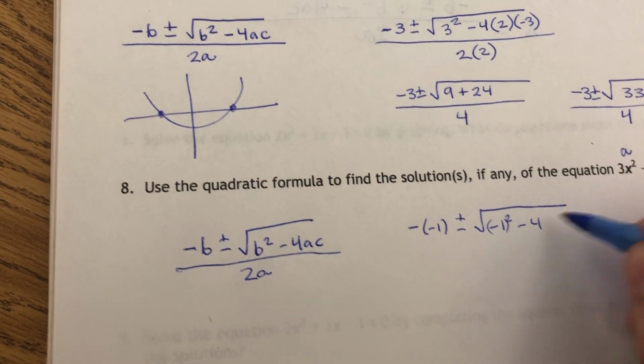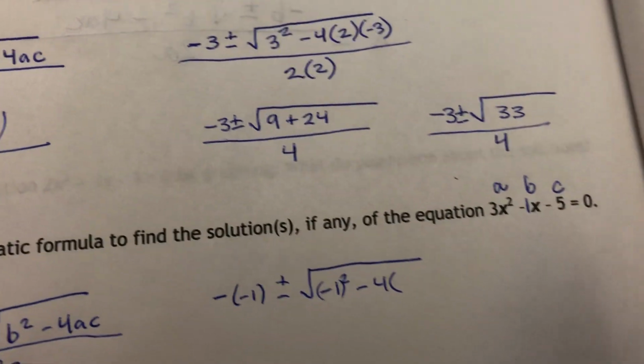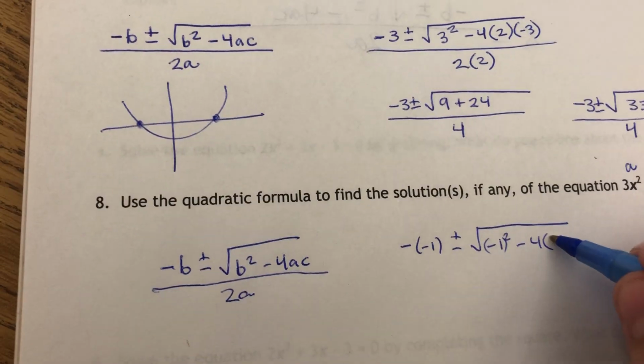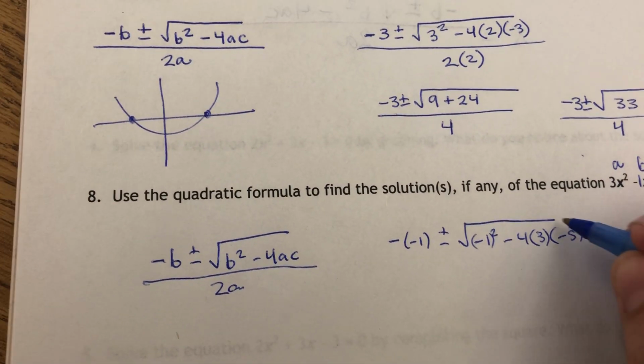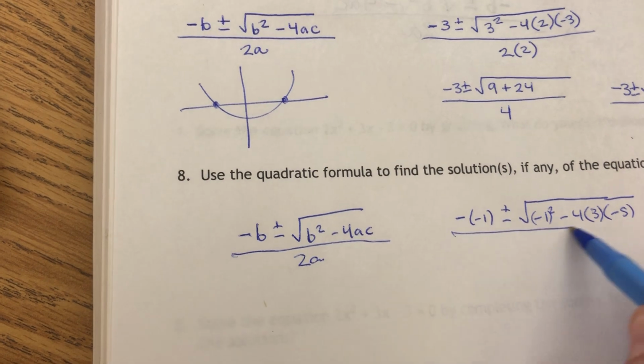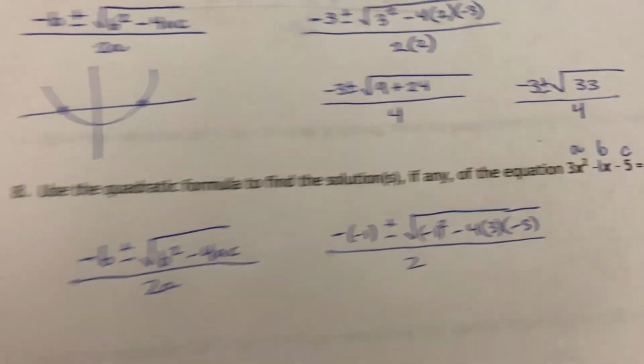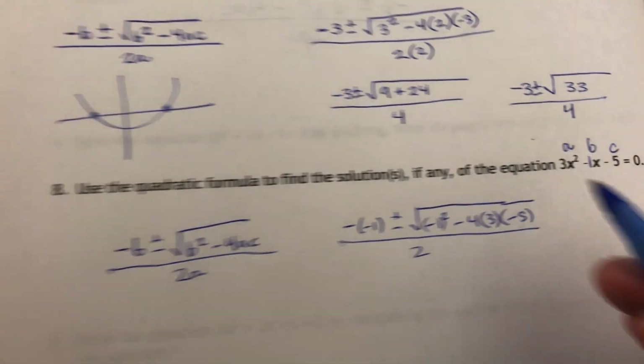minus 4 times a, okay, a on this one is 3, and c on this one is -5, all divided by 2a, and a is 3.